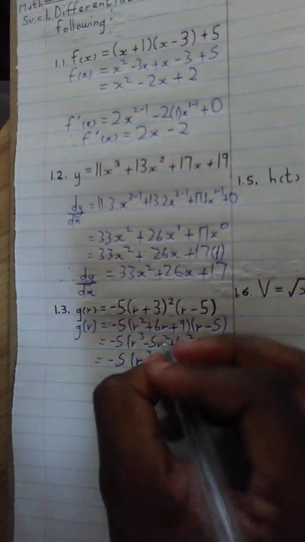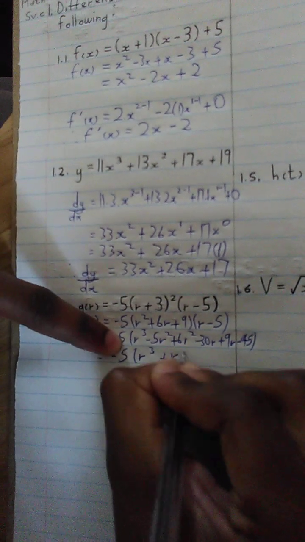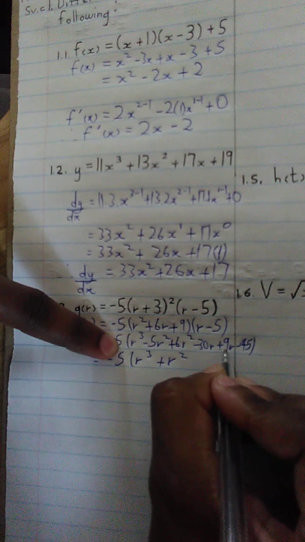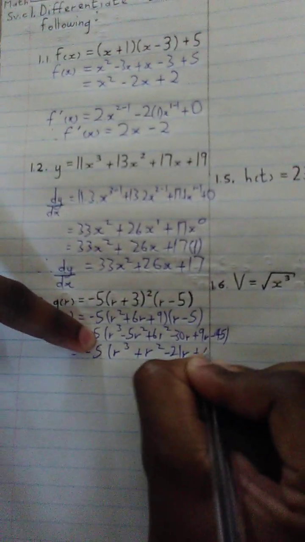Negative 5 plus 6 plus r squared. Negative 30 plus 9, negative 21r plus 45.